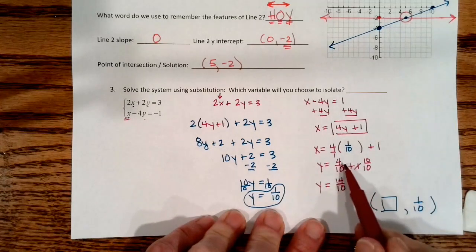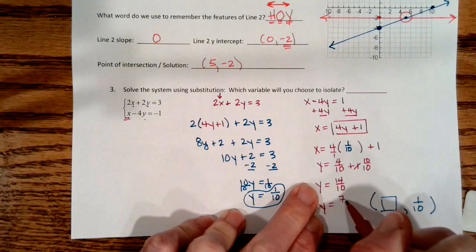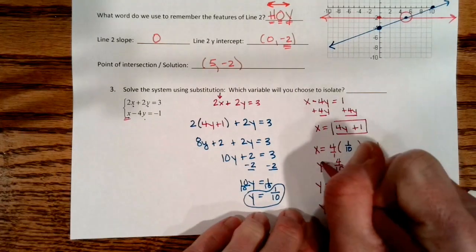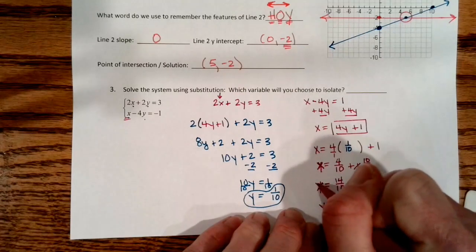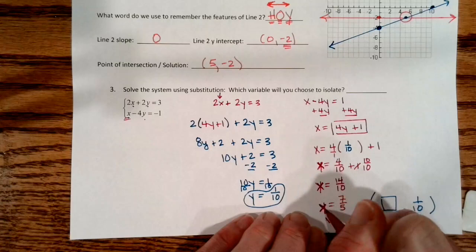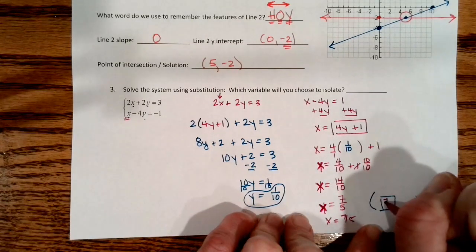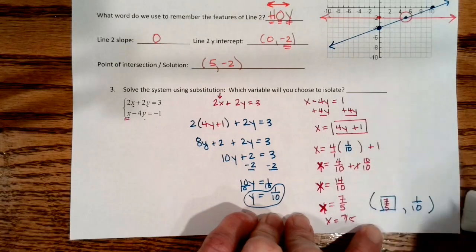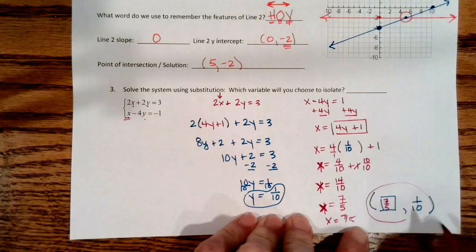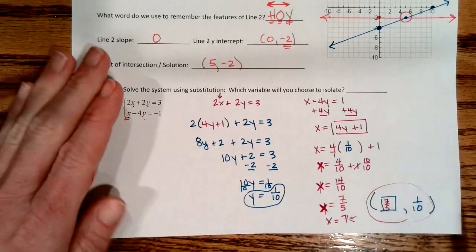Adding fractions, you add the numerators only. And when I simplify this by dividing my numerator and denominator by 2, I get a value, oh dear, this is x. I get a value for x of 7/5. So I can put 7/5 in for that. This is the point where these two lines intersect.